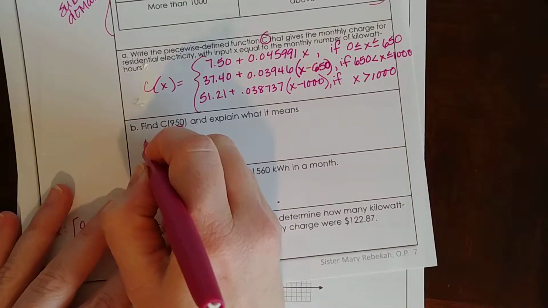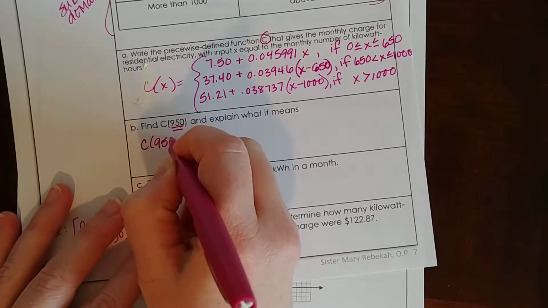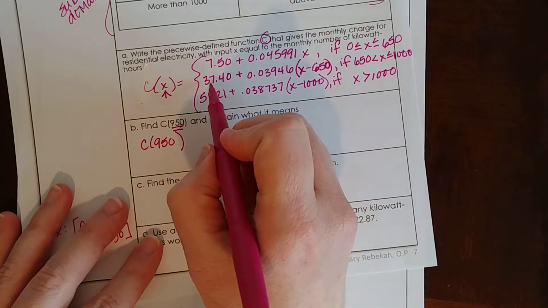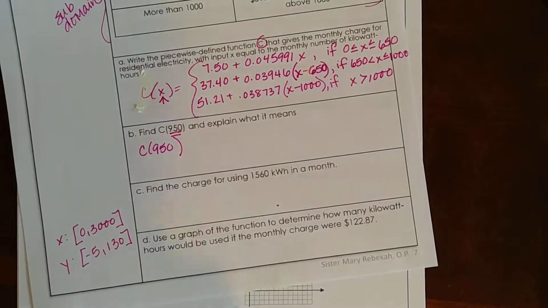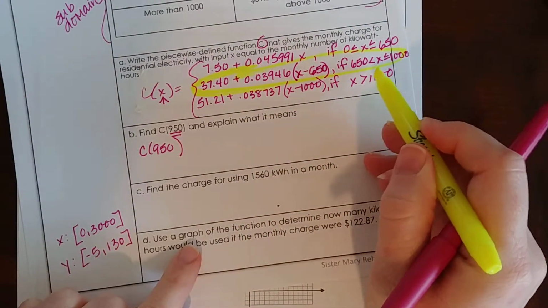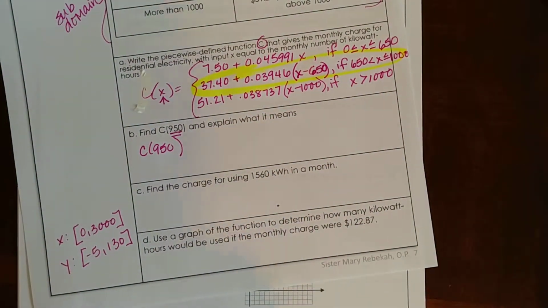So I'm going to plug in 950 for X. Well, 950 uses this middle piece of the piecewise function, right? Because it falls between 650 and 1,000.